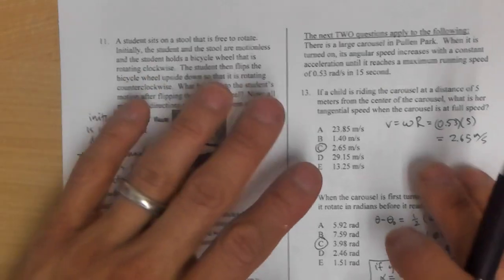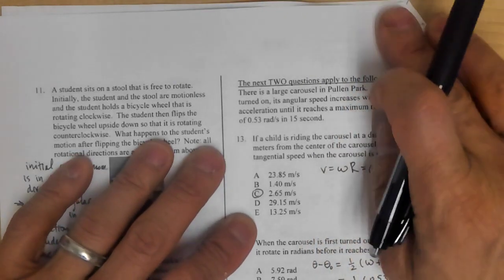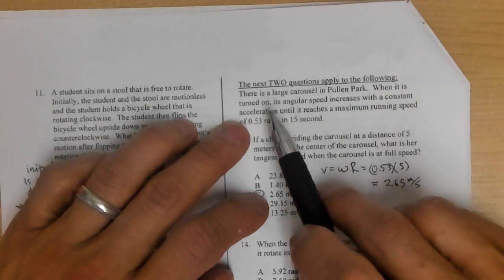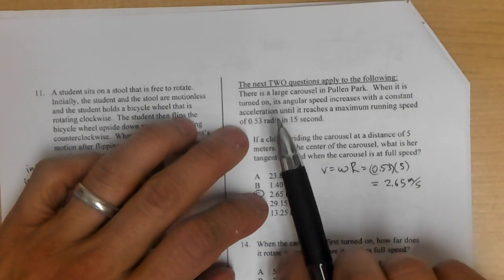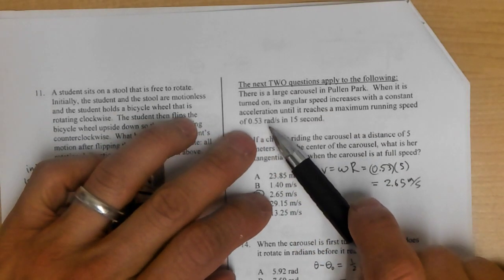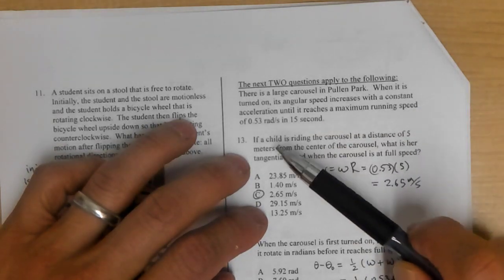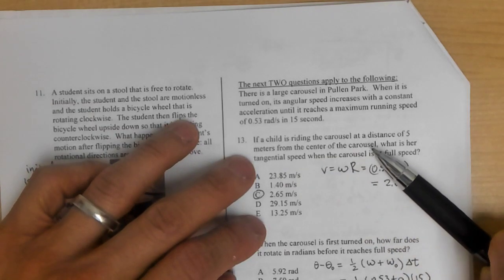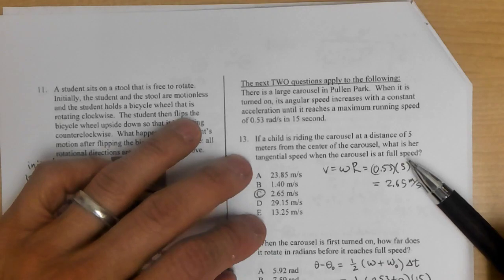Okay, let's go on to number 13. There's a large carousel in Pullen Park. This is a park in the city of Raleigh, North Carolina. When it is turned on, its angular speed increases with a constant acceleration until it reaches a maximum running speed of 0.53 radians per second in 15 seconds. Question is, if a child is riding the carousel at a distance of 5 meters from the center of the carousel, what is her tangential speed when the carousel is at full speed?